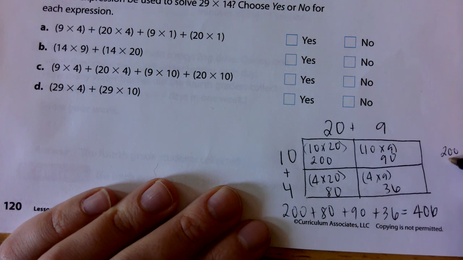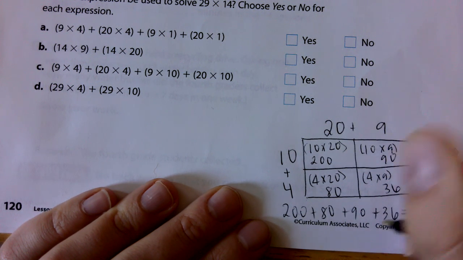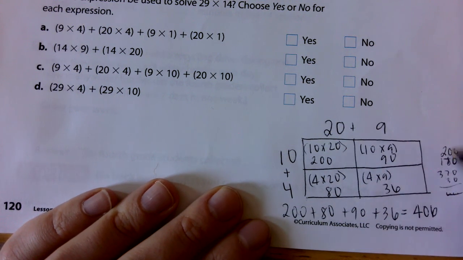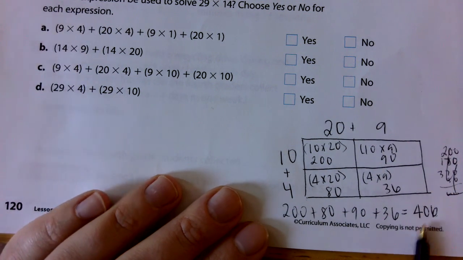Let's just double check. 280, 90, that's 370, 30, 406. Yep, 406. Okay.